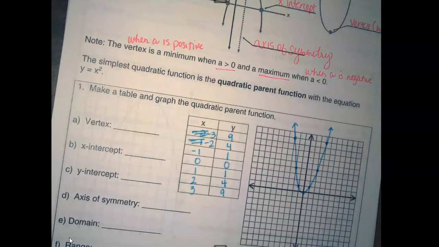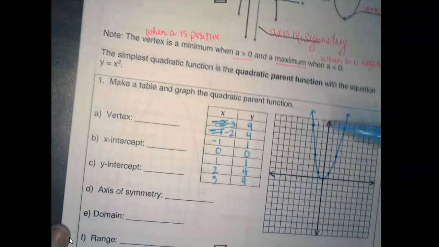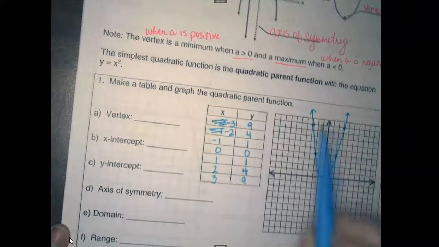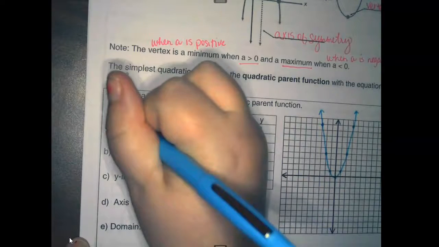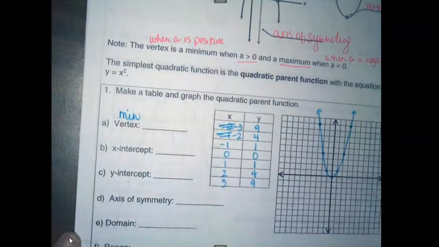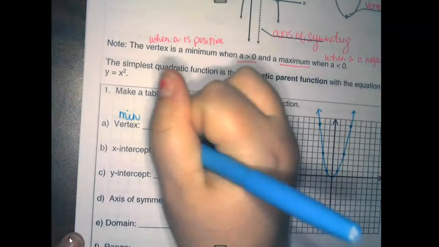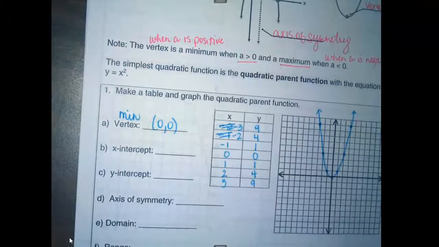All right, so let's look at this. Our vertex. So obviously, my graph is opening upwards. That's what it calls one of the openings at the top. Opening upwards, so I'm going to have a minimum. So I'm going to write that this is a minimum vertex. And it's at 0, 0.